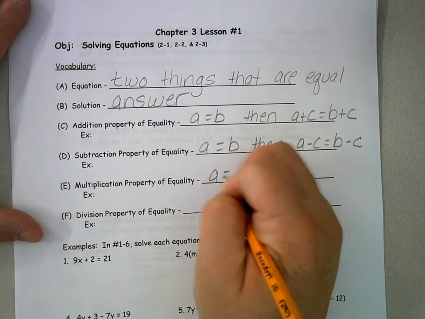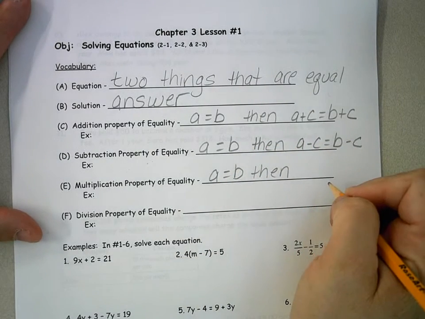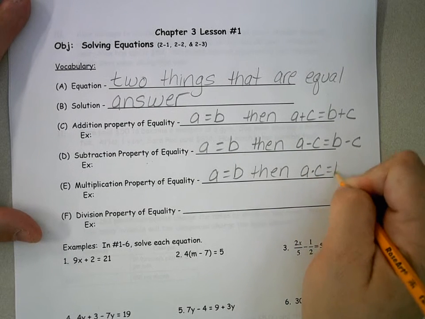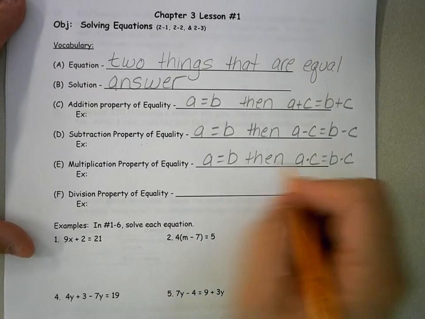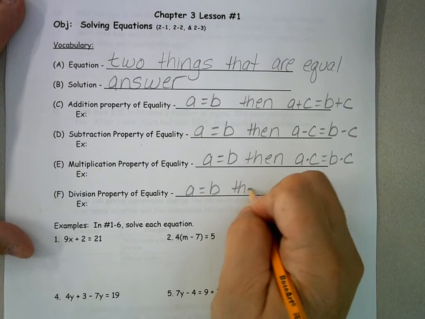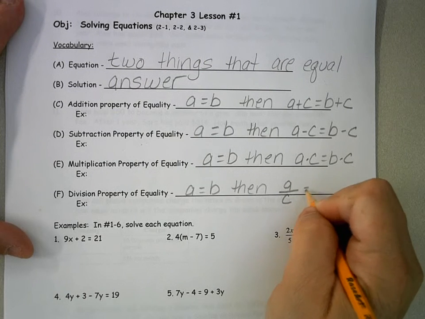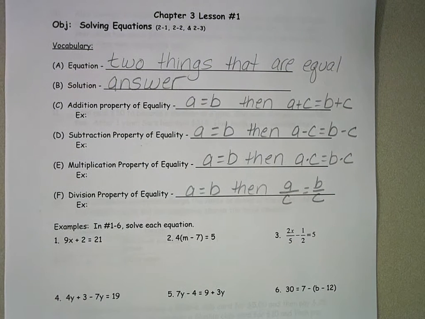The multiplication property of equality says if A equals B, then A times C equals B times C. And the division property of equality says if A equals B, then A divided by C equals B divided by C. And we're going to use these ideas to solve these equations.